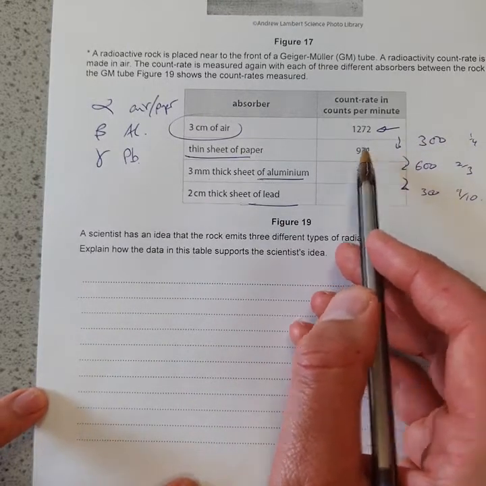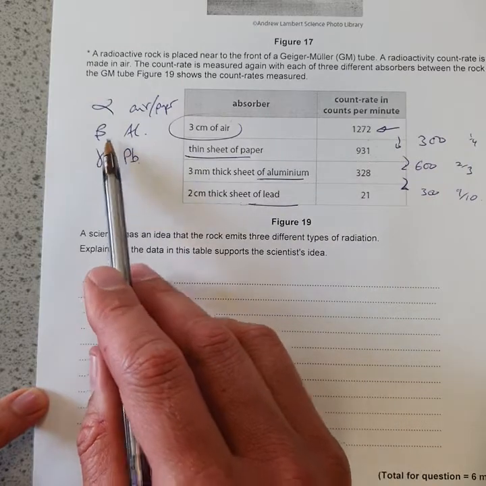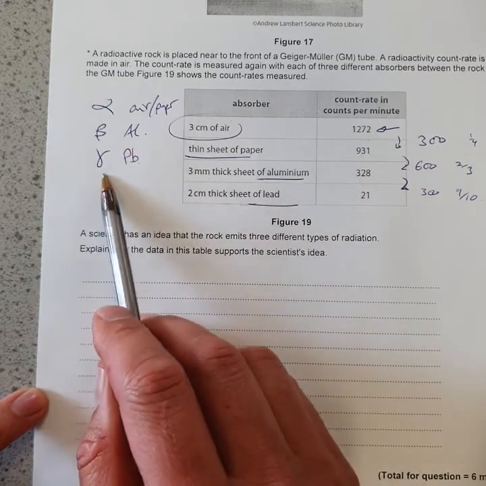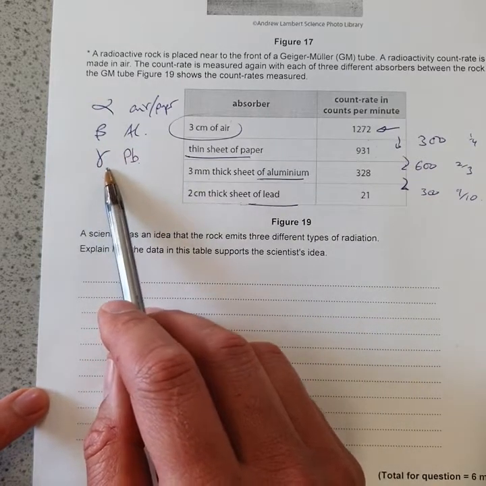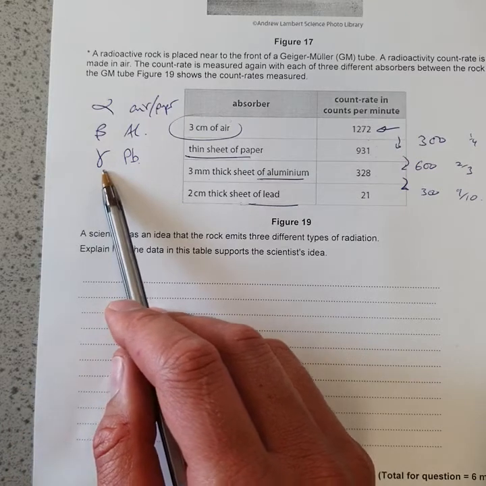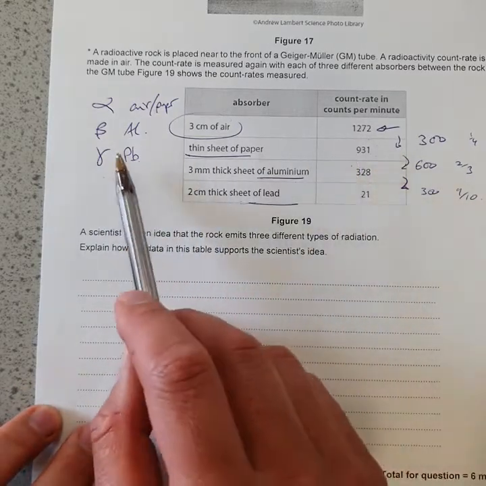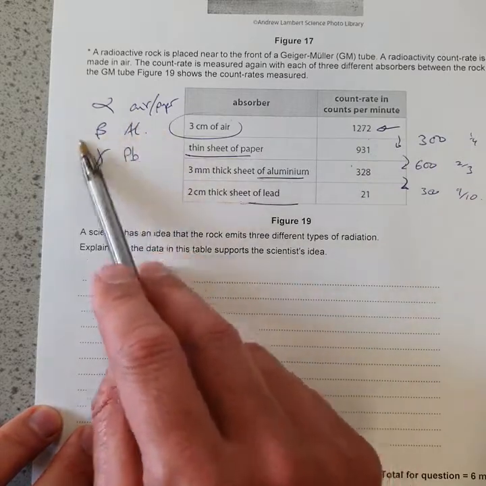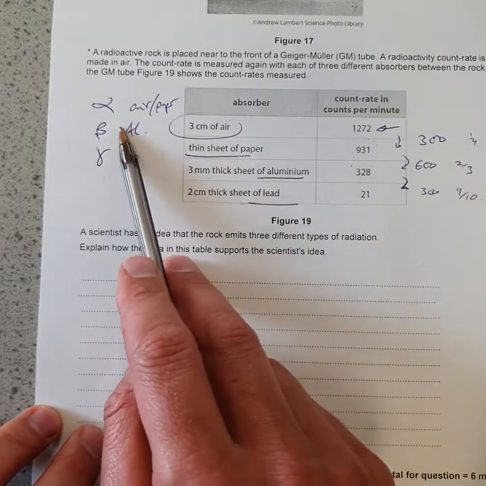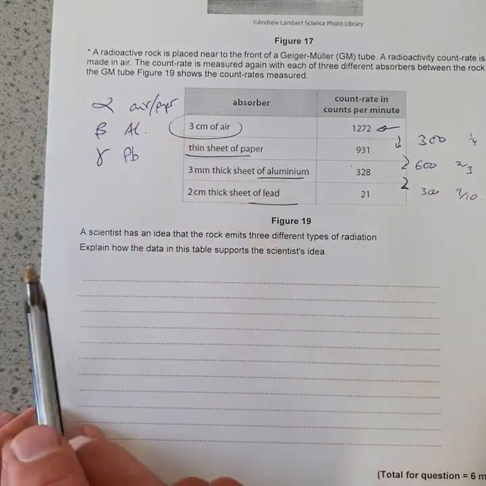What does that tell us? Well, gamma and beta are so penetrating that they won't notice the paper's there. They'll just pass straight through the paper. So because it's such a big drop, it's not stopping any beta and gamma. It's the alpha that it's stopping.